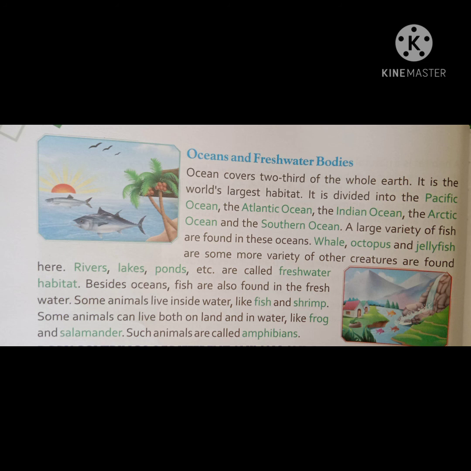A large variety of fish are found in these oceans. Whales, octopus and jellyfish are some other creatures found here. Rivers, lakes, ponds, etc. are called freshwater habitats. All of you remember freshwater habitat and ocean habitat. Okay, freshwater habitat means the animals which live in rivers, lakes, ponds, etc. So besides the ocean, fish are also found in freshwater.